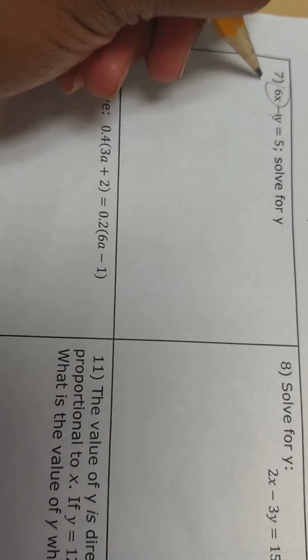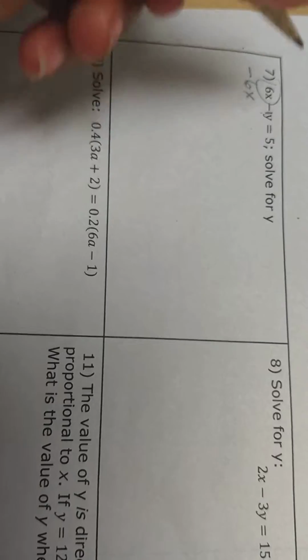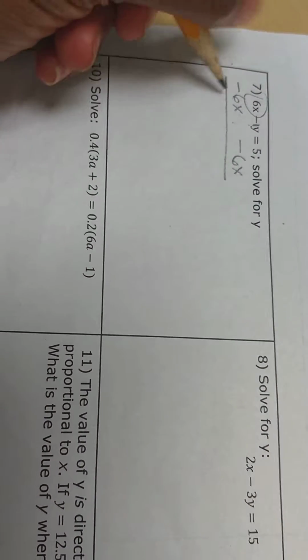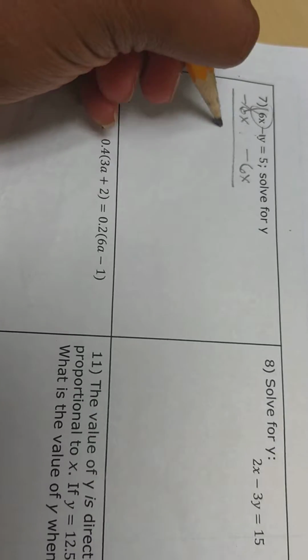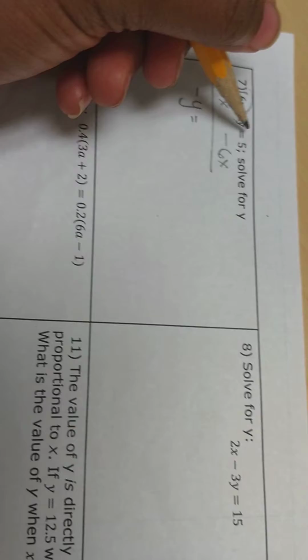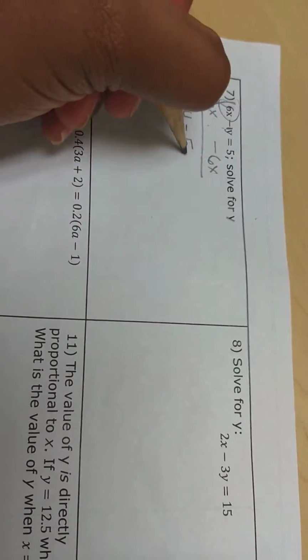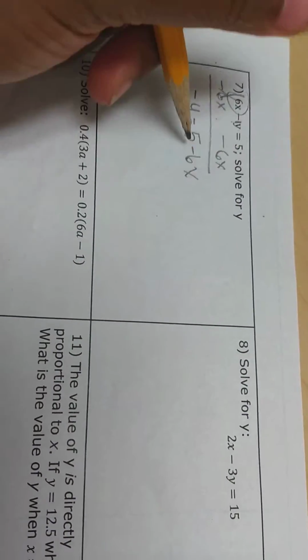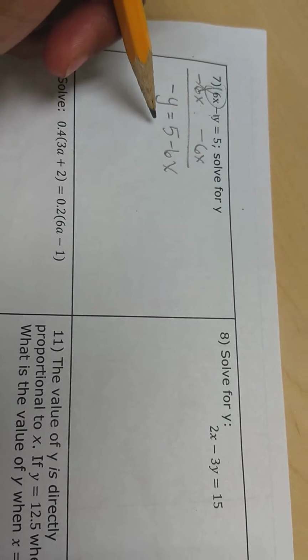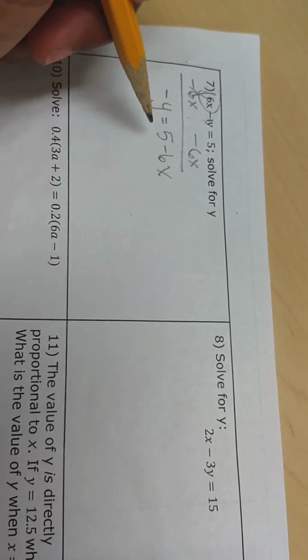So I will subtract 6x for an inverse operation and then subtract 6x on the other side because of the subtraction property of equality. I'll get -y equals, remember 1 is invisible, I can write it or not, equals 5 minus 6x. I cannot combine those. That does not make it -1x because they are not like terms. So I will write what I would do if I could do it, but I can't.